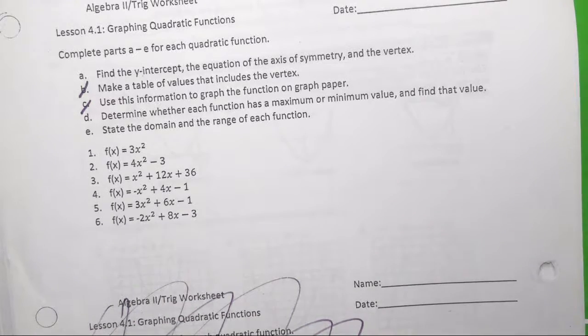Okay. Go ahead and get started. It is not due today either, but it will be due at the end of class tomorrow. Do all the things. Okay, Angel, let's look at that.